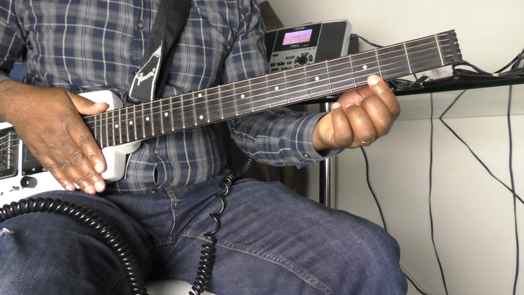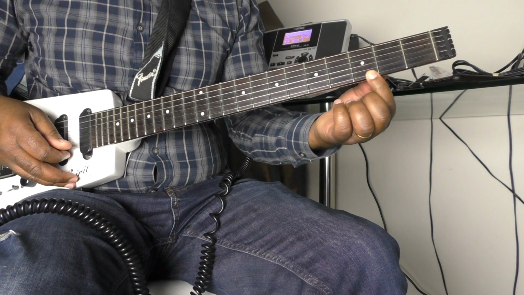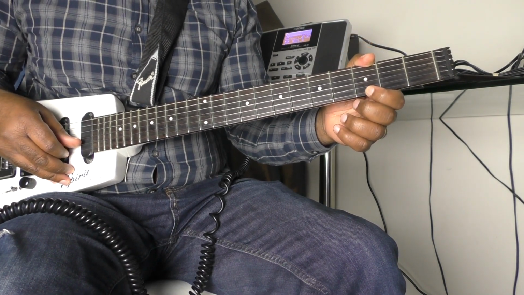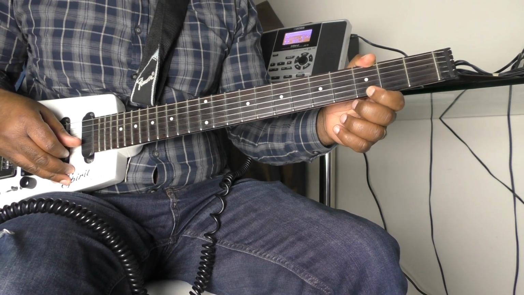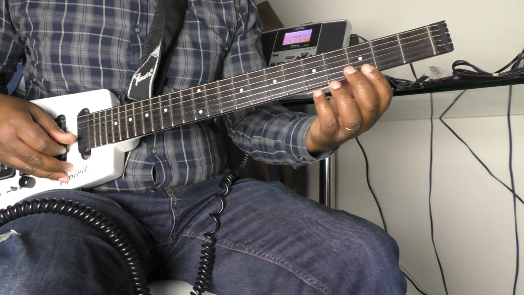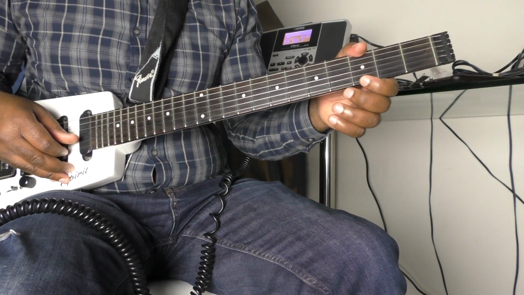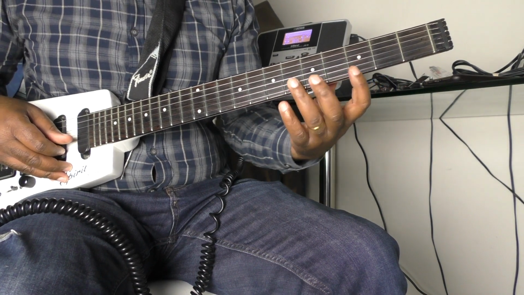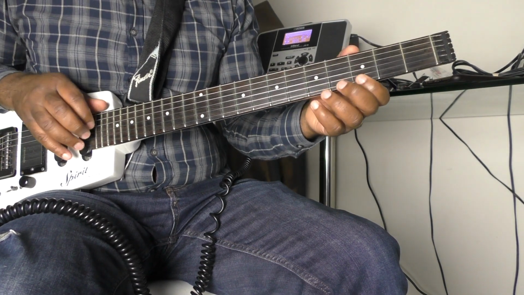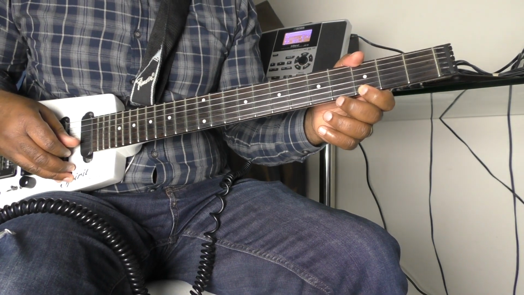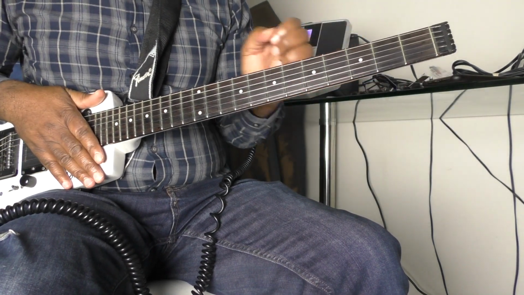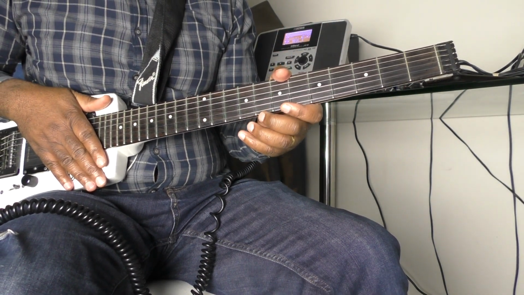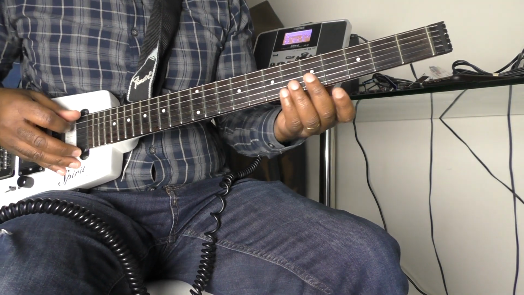Now, you cannot find unisons on the same string. So the best way of playing intervals in most cases is to play between two strings. You can also play them on one string, but for the purposes of a unison, you can't have two unisons on the same string. So let's check out one thing. The first thing that we do when we pick up our guitar is to tune it. Let me show you how it is tuned.